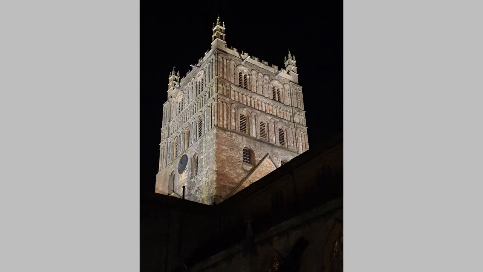Here we have a view of the tower itself. Now, if you go to several large parish churches that are basically Norman, you will see that the tower goes up as far as the clock. Just above the clock, you can see what's called a string course running down each side of the tower. And that shows us that the basic tower was built by about 1115.